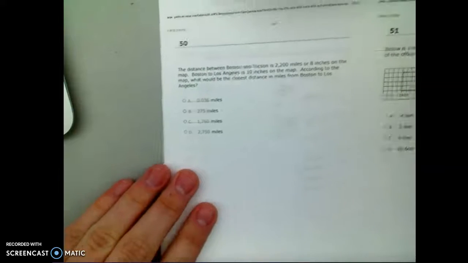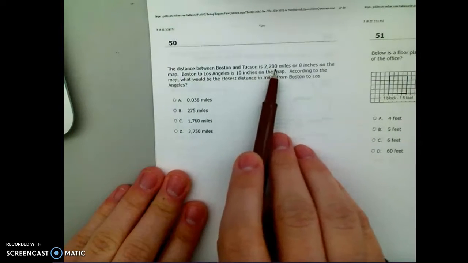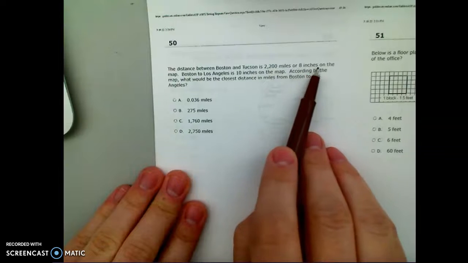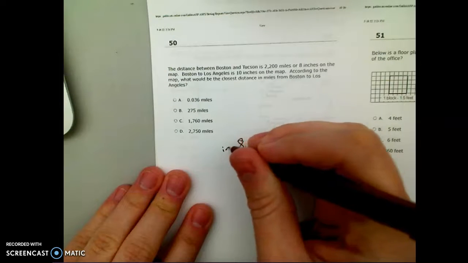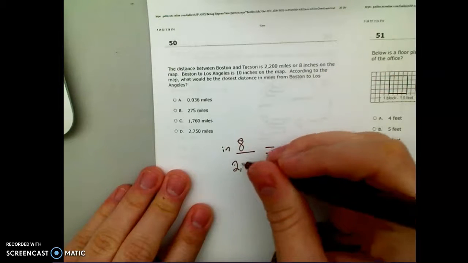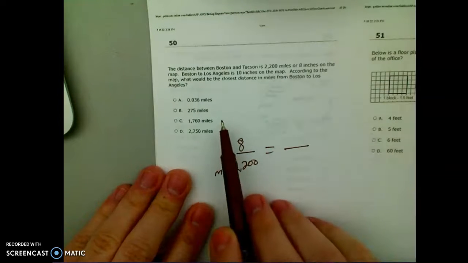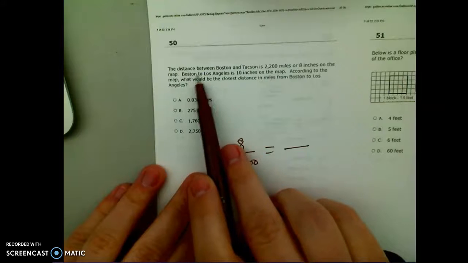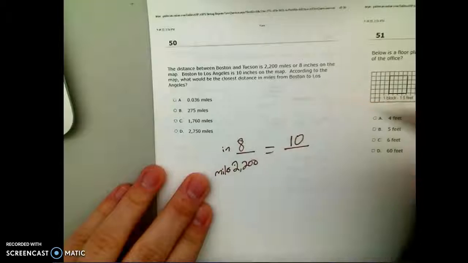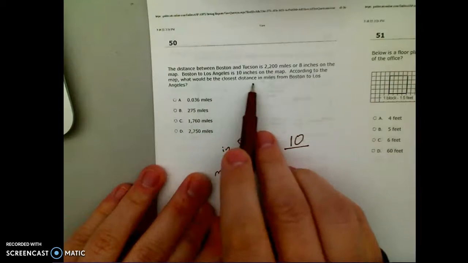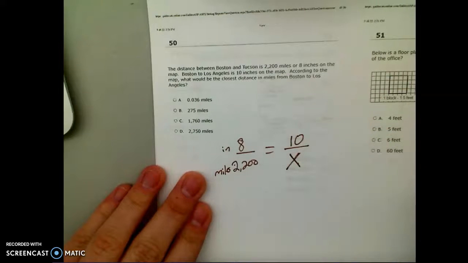Okay, let's try one where there's not a picture. Let's look at number 50. The distance between Boston and Tucson is 2,200 miles, or 8 inches on the map. So 8 inches is going to be equal to 2,200 miles. From Boston to Los Angeles is 10 inches on the map. 10 inches right there. According to the map, what would be the closest distance in miles from Boston to Los Angeles? So I need to figure out what the real miles are right there.